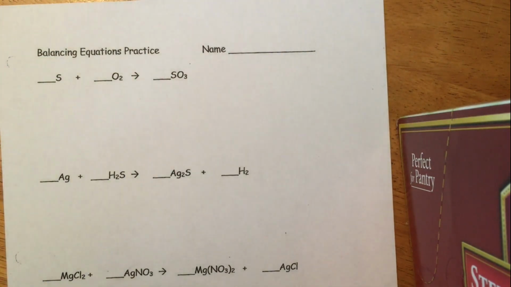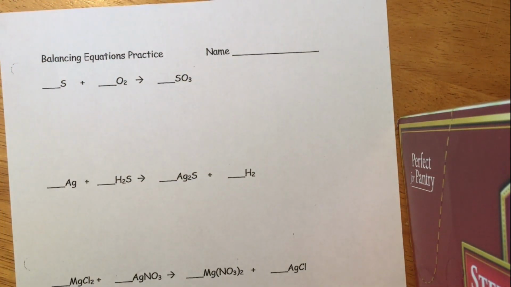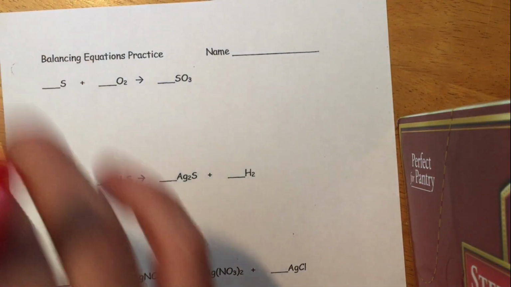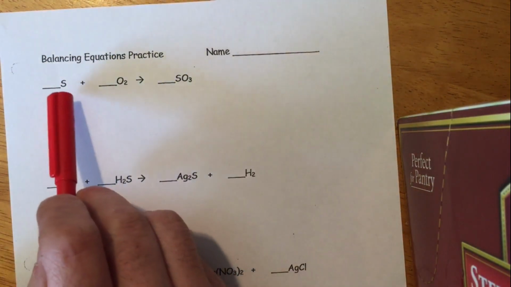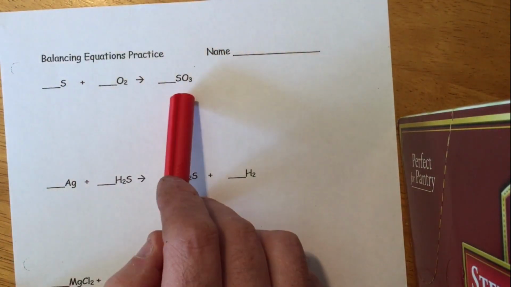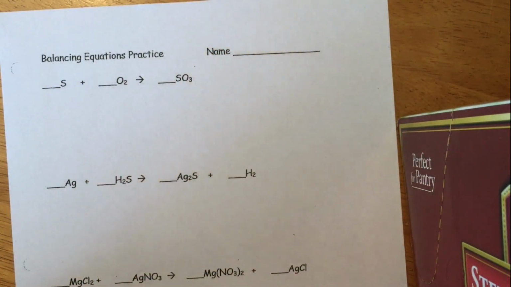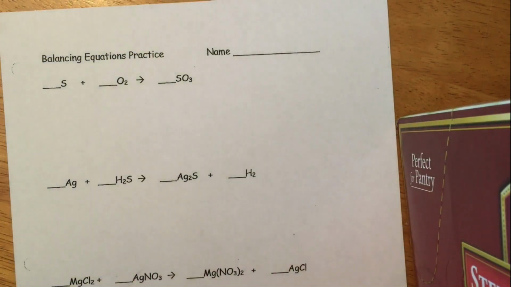What I'd like you to do, if you can, print the link out, the worksheet on today's agenda. It says balancing chemical equations. You can print it out, or if you can't print, which many of you probably don't want to, that's fine. Great for me, because I want to see you save ink. Just copy down these chemical equations on a sheet of scratch paper. Copy them down as they are, and then solve them by watching my video. Learn how to balance chemical equations.